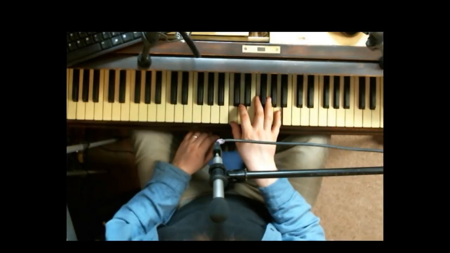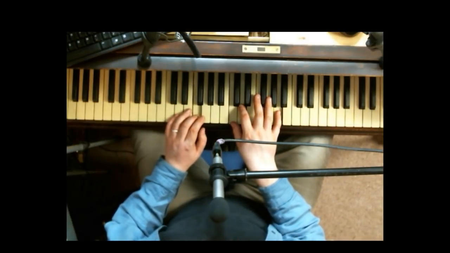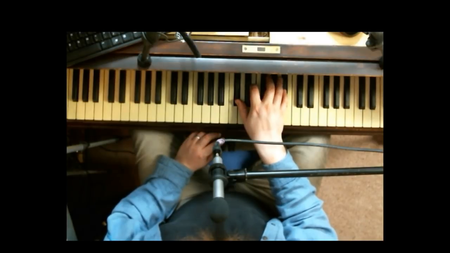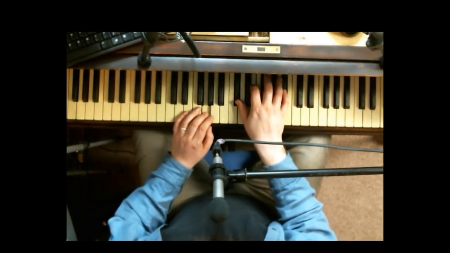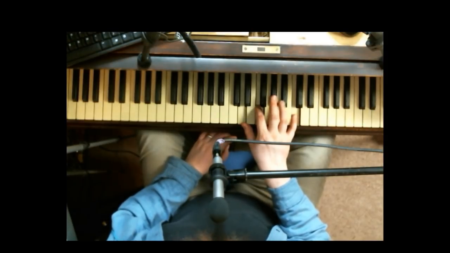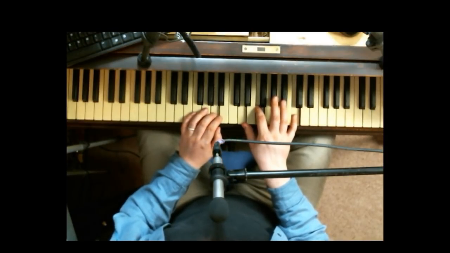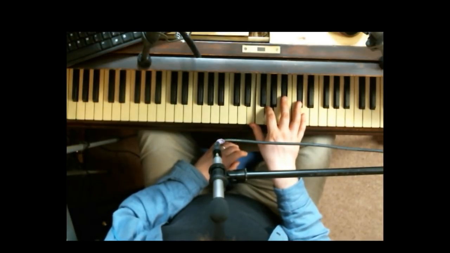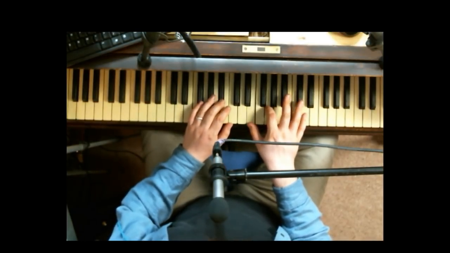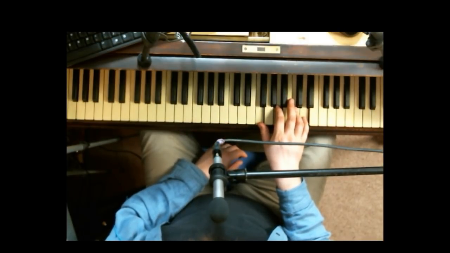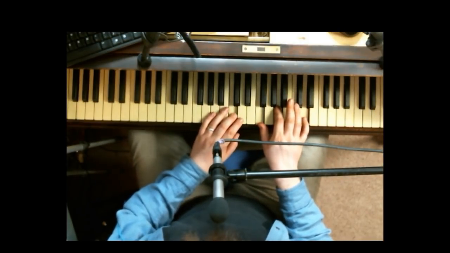Okay, on this 6th, we'll take our F down. On this diminished, we'll take our G down an octave. On this 6th, we'll take the A down. On this diminished, take the B flat down. And then we're back to the 6th that we started on, so we'll take the C down again.